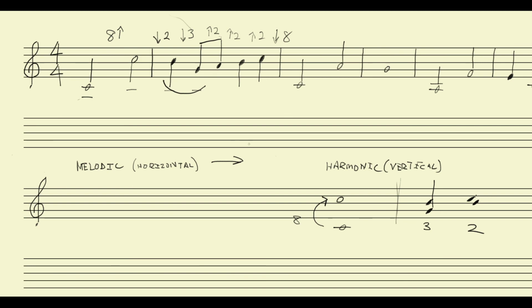But notice the interval of the octave. That sounds terrific when I play those two notes together. The interval of a third. That sounds pretty good together as well. But notice what happens when I play the interval of a second together. There's something a little bit more clashing or a little bit more biting about that sound. And in the next video, we will investigate exactly what that is.